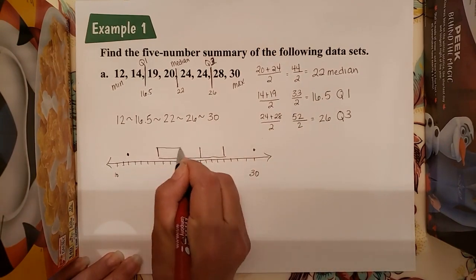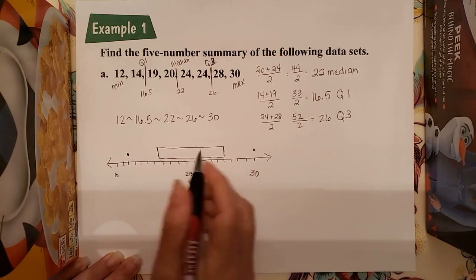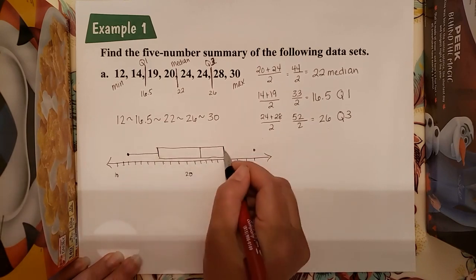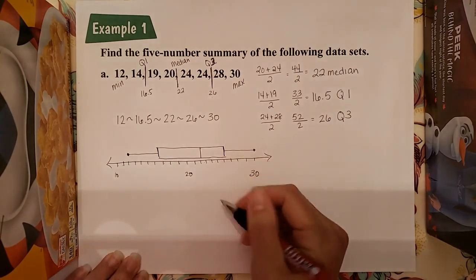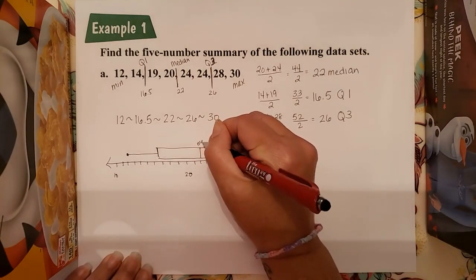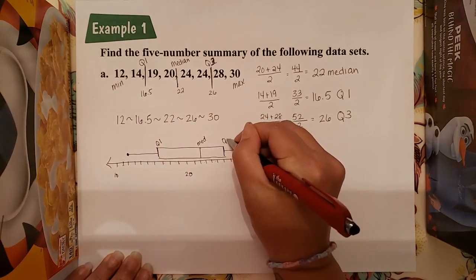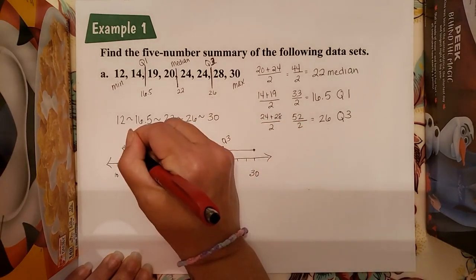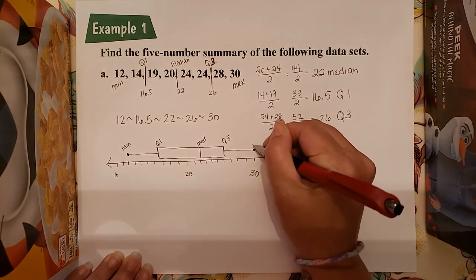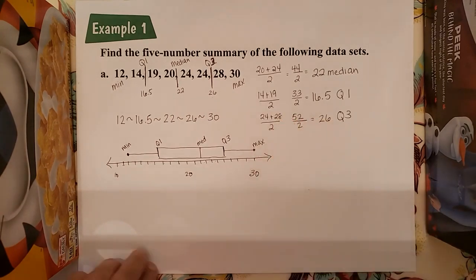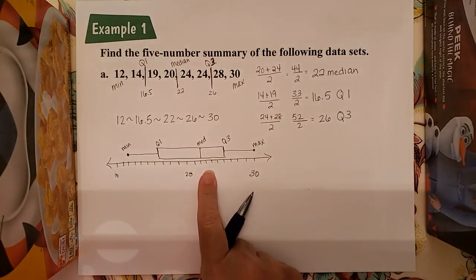So I'm going to connect these and make a box. And then I'm going to draw whisker out, whisker out. So here's our median. Here is Q1, Q3, minimum, maximum. This is a box and whisker plot.